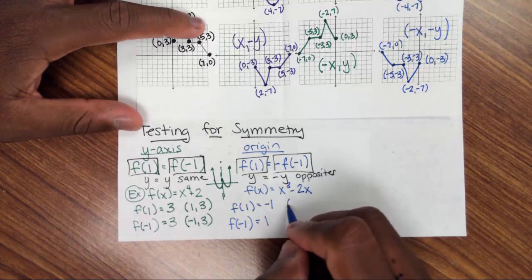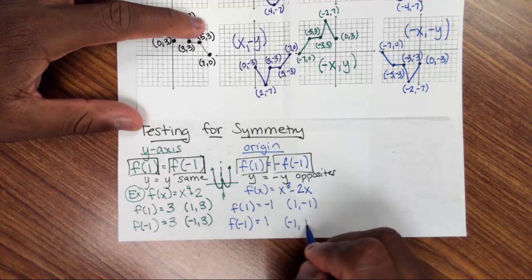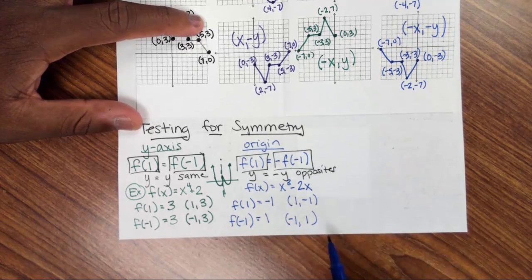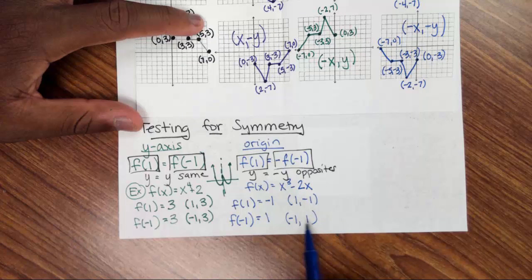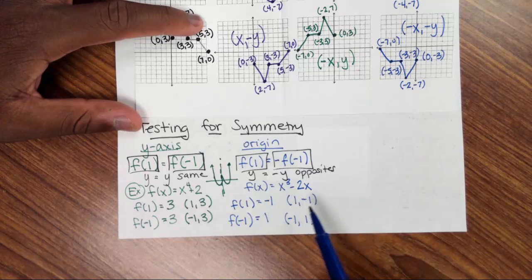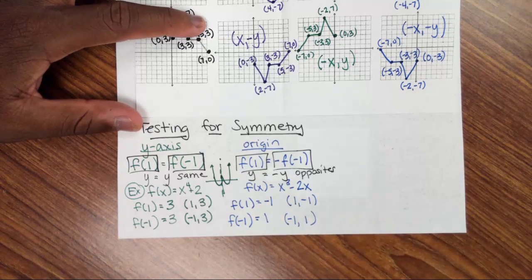You can write it as a point again. You have 1, negative 1. You have negative 1, 1. What happened to the signs on the second part of this right here? Well, the 1 became a negative, and the negative 1 became a positive. So both the signs flip, right? What kind of symmetry makes both signs flip? Origin symmetry. Does everybody understand that?